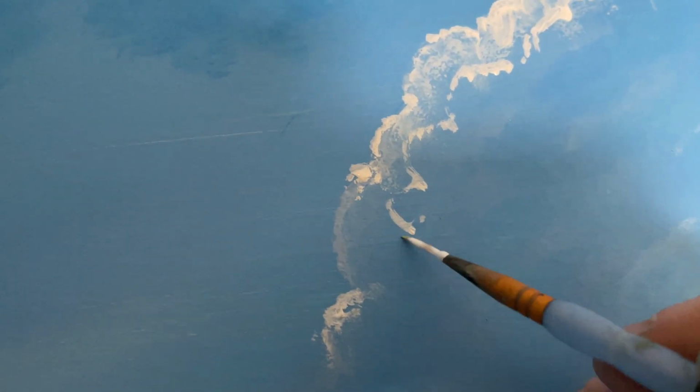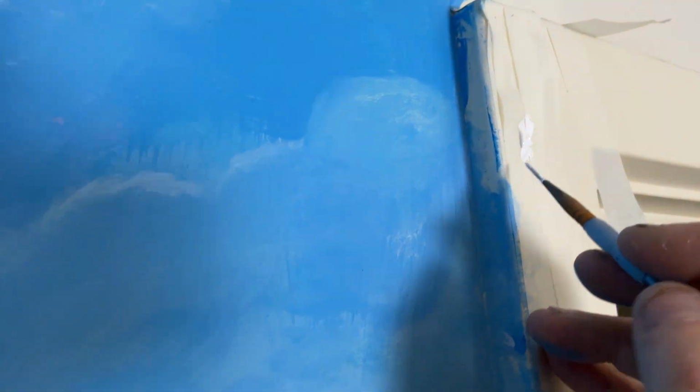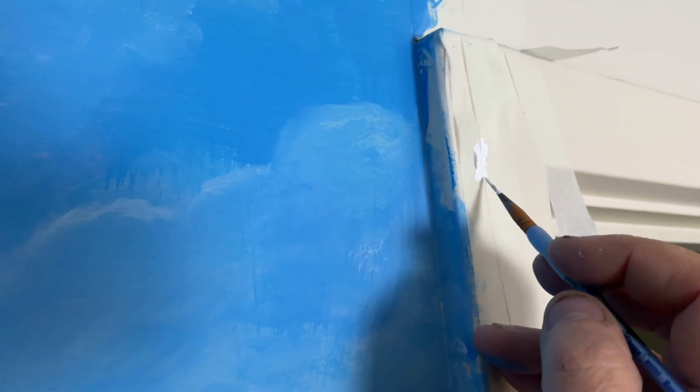I don't want to follow the same shapes, but something similar is good. Again, blend. And then again, reload your brush. I've just got mine like a little temporary palette over here on my door jamb. It works quite well. And I'm just going to keep going like that.